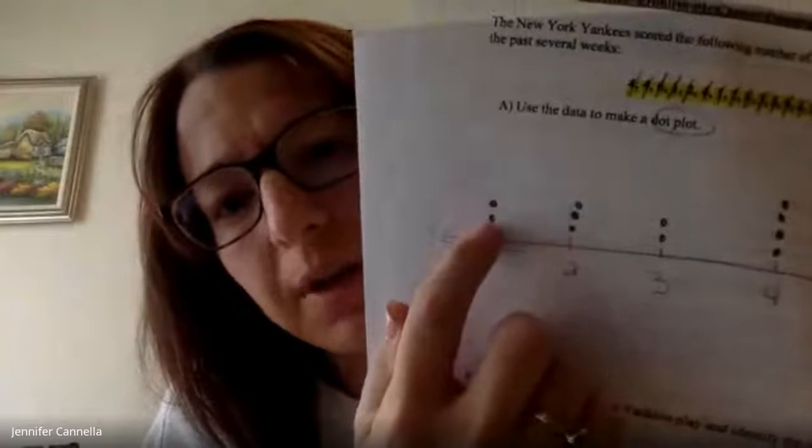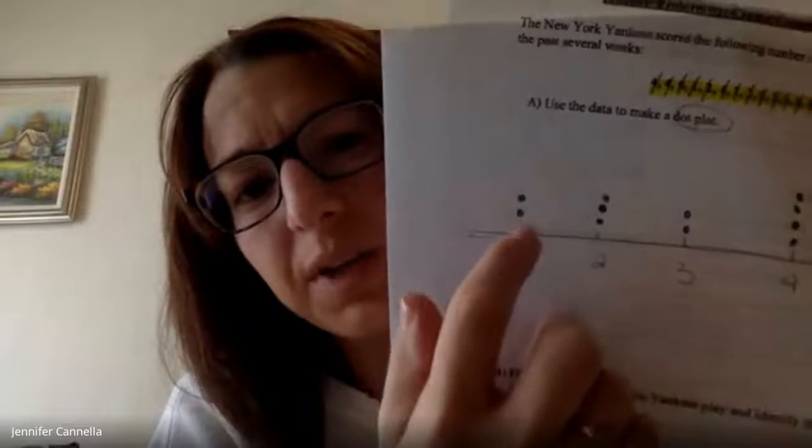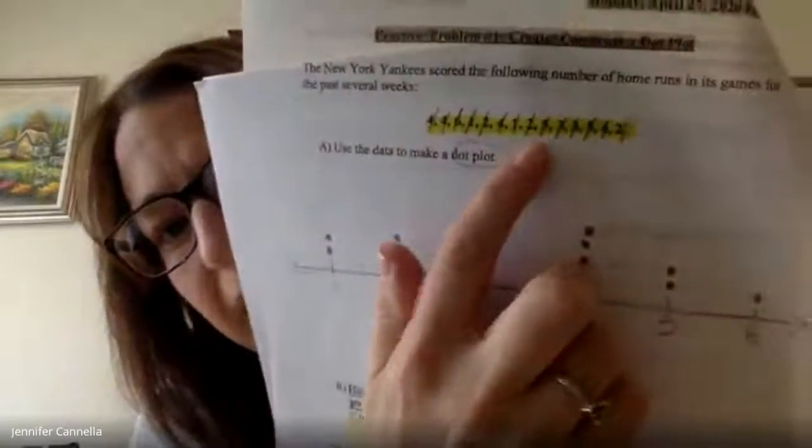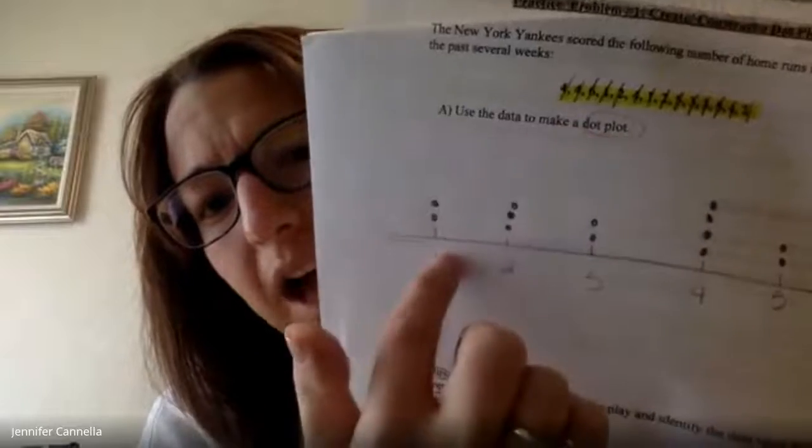So each dot is going to have a circle that represents the two numbers. This is one time, one is the second time. So each dot represents the number in the set. Because one shows up 2 times, I make 2 dots because we're making a dot plot. How many times do we see the number 2, Omar? 3. So we're going to make 3 dots, right? 3 dots above that number.